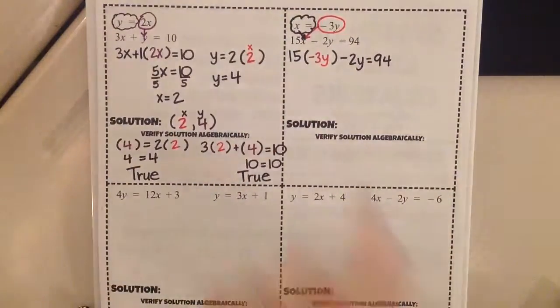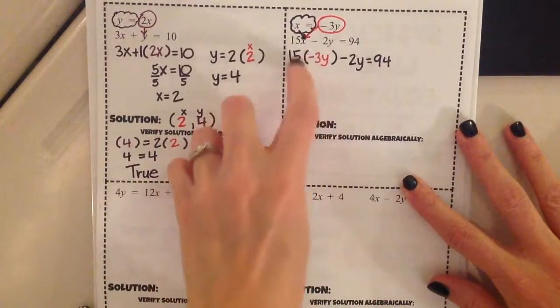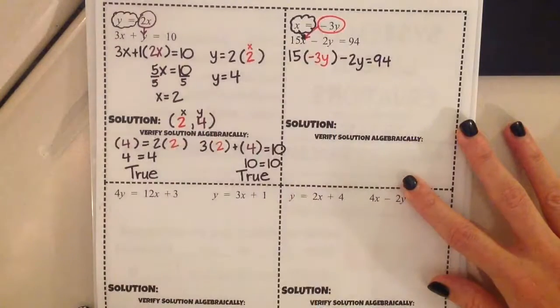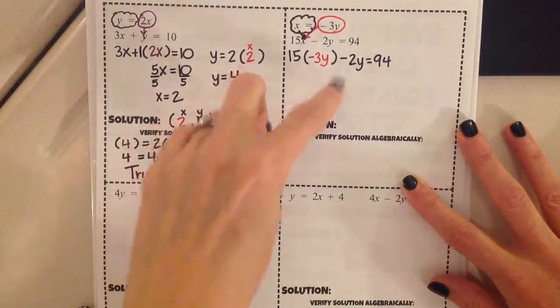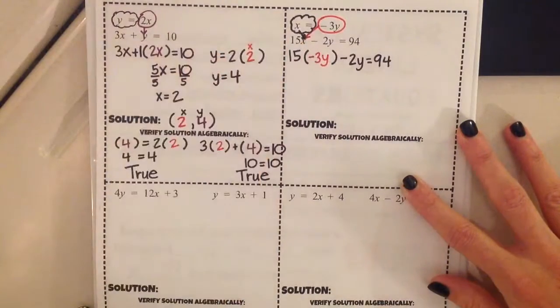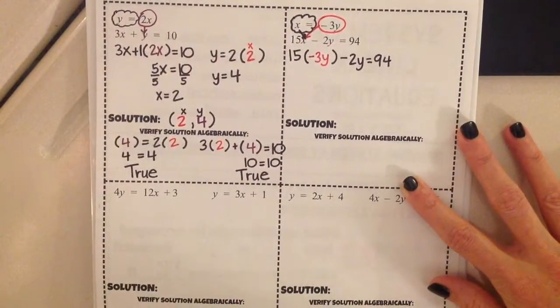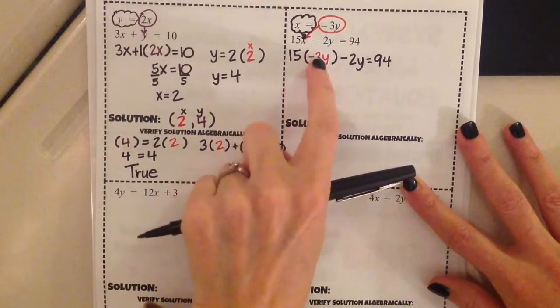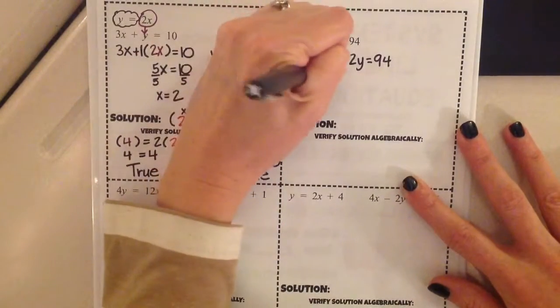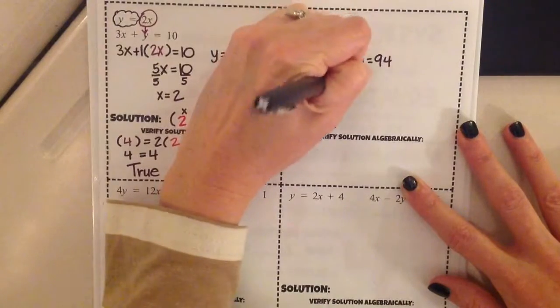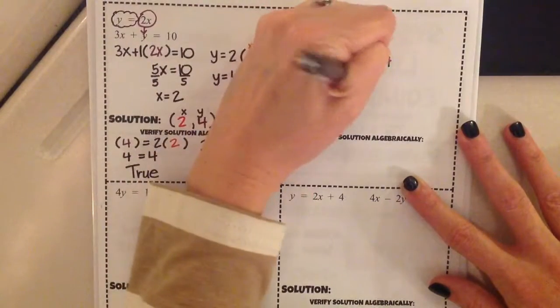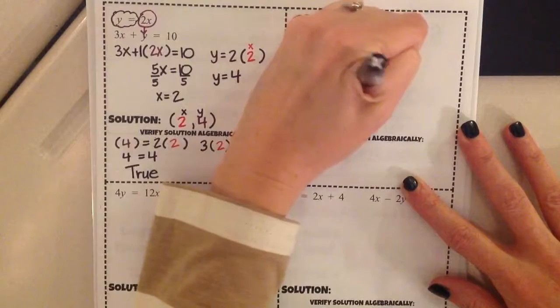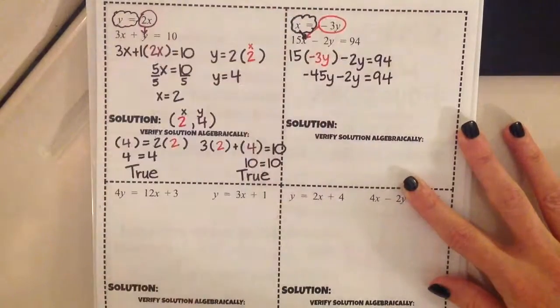Again, having parentheses tells me that whatever is inside wasn't there to begin with. I replaced something with -3y. And what did we replace? X. Now let's do our math so that we can solve our equation. So I need to multiply. So 15 times -3y is going to give me -45y. I'm still subtracting 2y, and that is going to be equal to the value of 94.